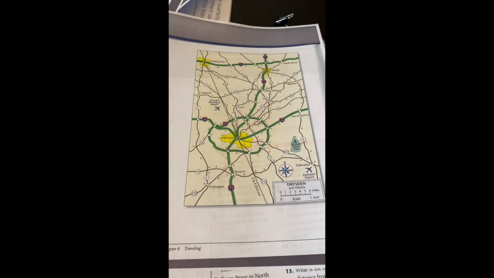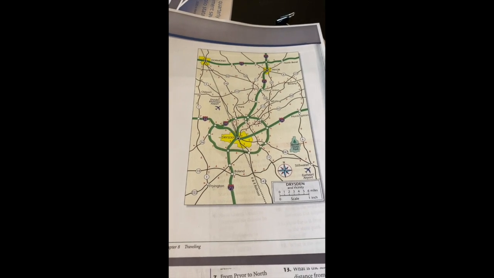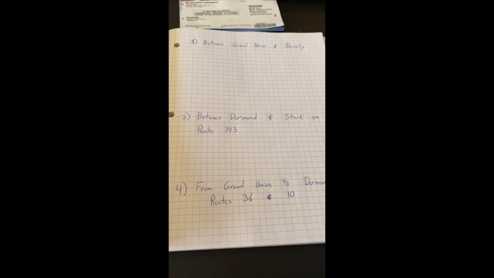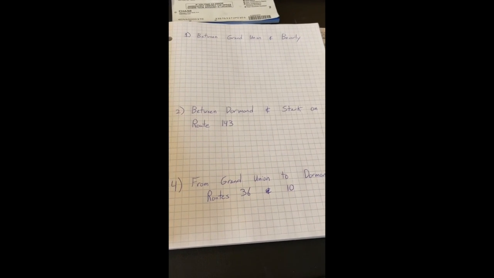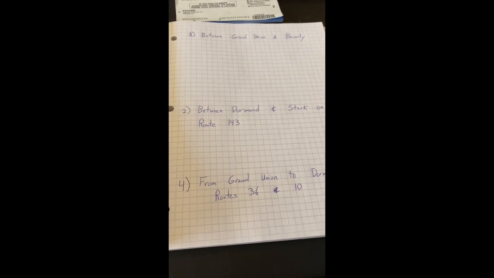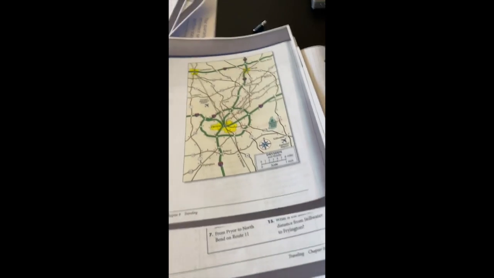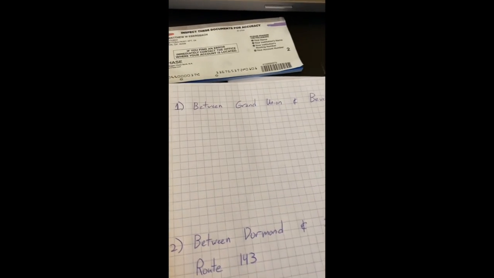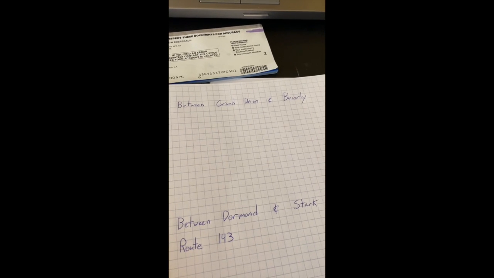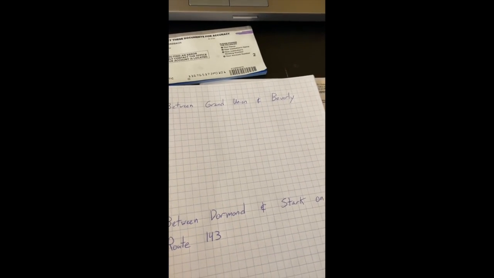And for the record, I'm not going to show you how to do every single problem, just a couple of example problems. In this case, numbers 1, 2, and 4 are the problems I'm going to go over. The rest are completely up to you. So, problem number 1 is we have to find the total distance between Grand Union and Beverly. So let's go ahead and take a look at our map.